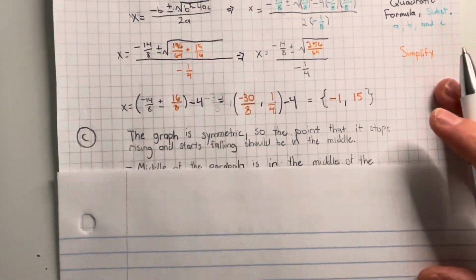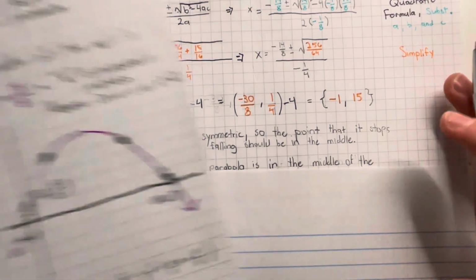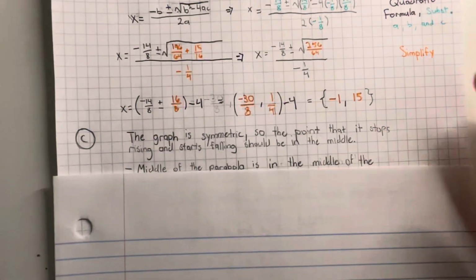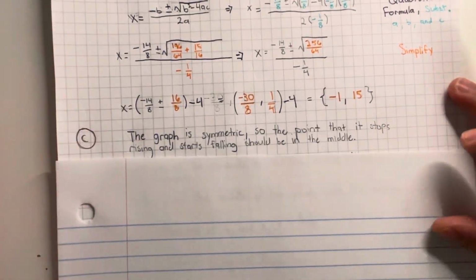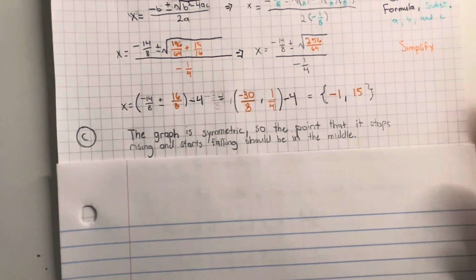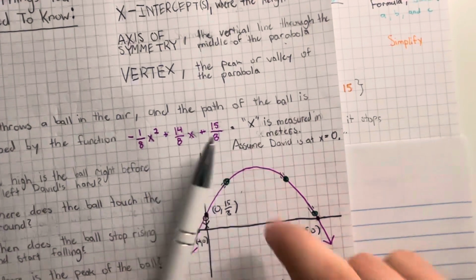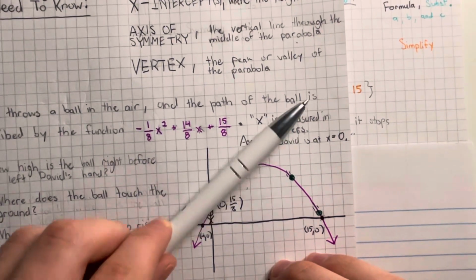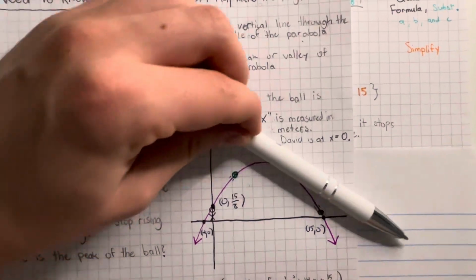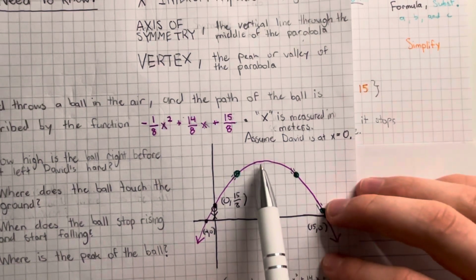Now we're going to do problem C, which is when does the ball stop rising and start falling. So the graph is symmetric, and therefore the point that it stops rising and falling should be in the middle. You can kind of see that visually because right before it gets to the middle, it has a positive slope, it's going up, up, up, and then right after the middle, it's going down, down, down. So the point where it switches is the middle.